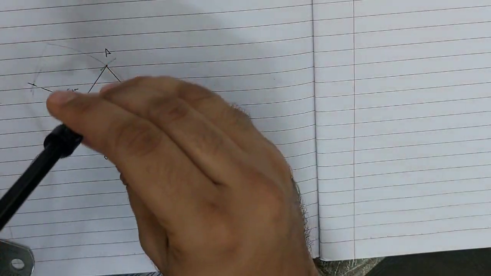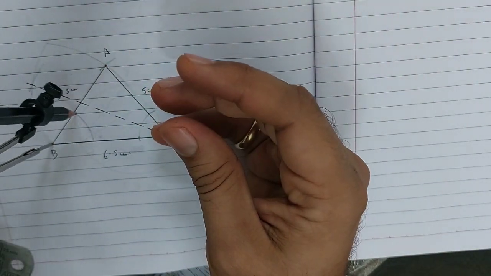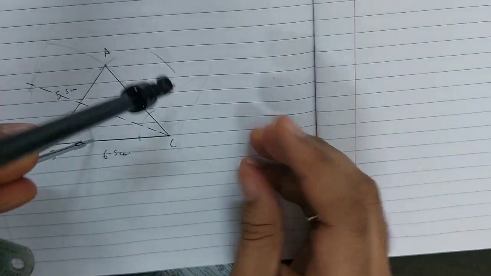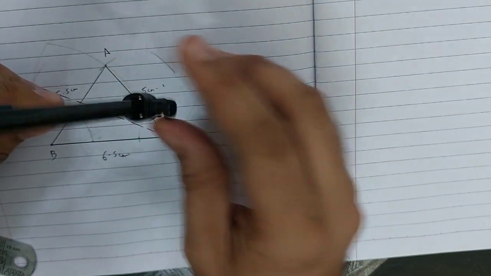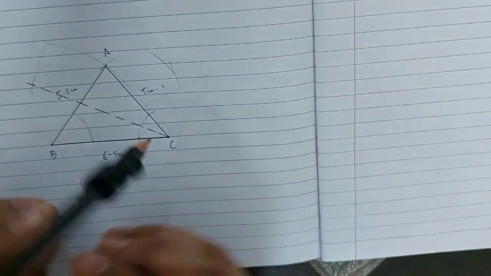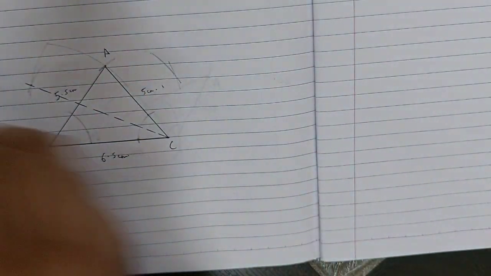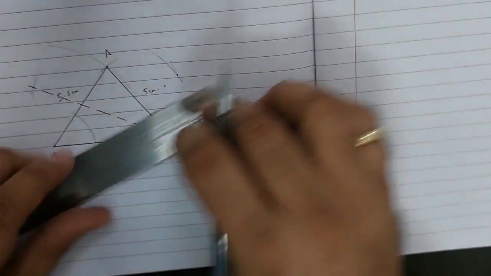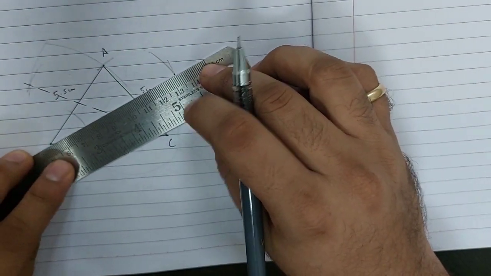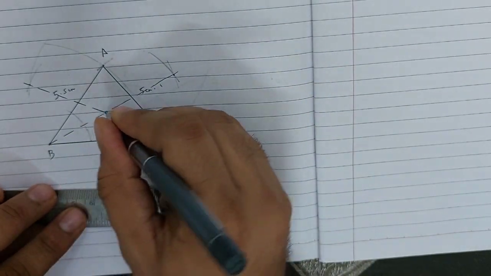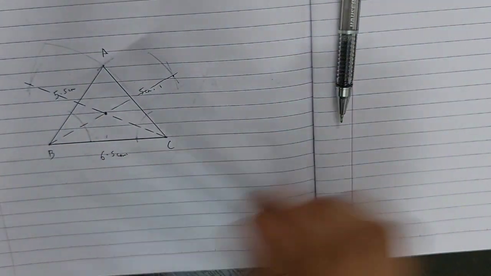Next, similarly, draw a small arc here. Now from this point, draw an arc here. Any measurement, but same measurement for the second arc from this point. Not meeting, so do it again from this point. Extend it. Yeah, now they're meeting exactly at this point. So I got the incenter.